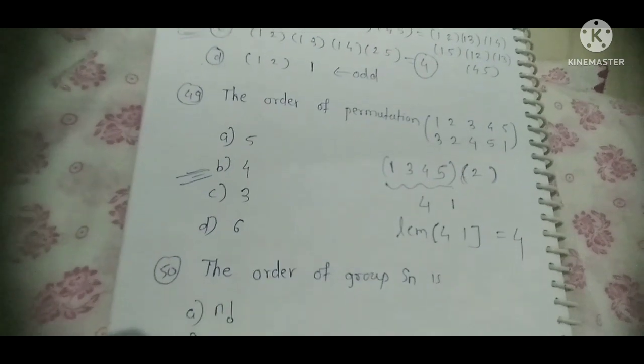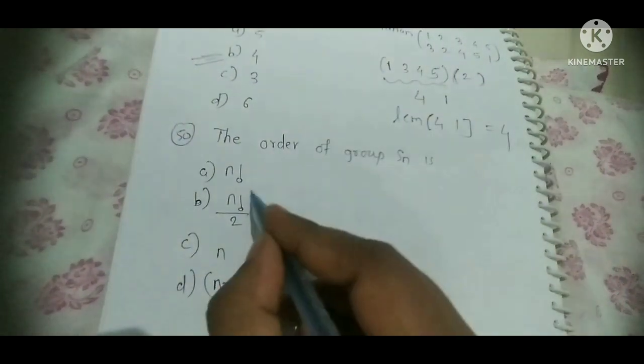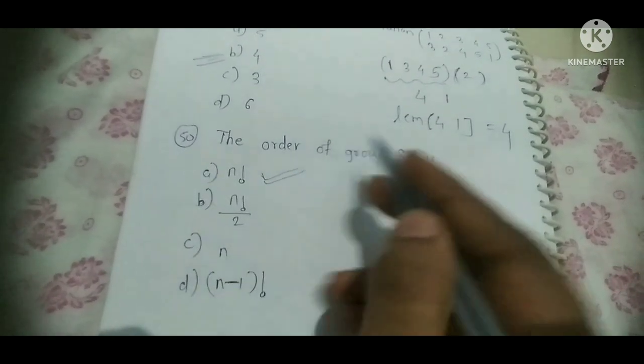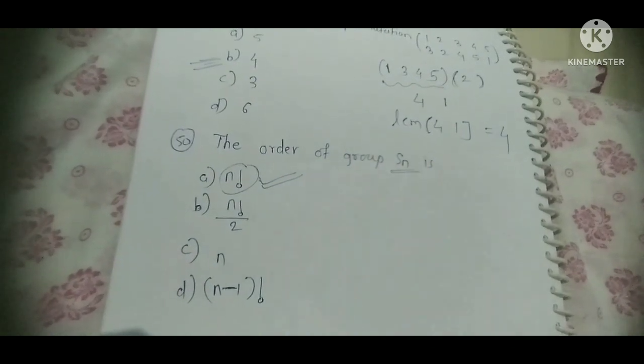Then the last MCQ: the order of Sn. We know the order of the symmetric group on n symbols is always n factorial. Thank you.